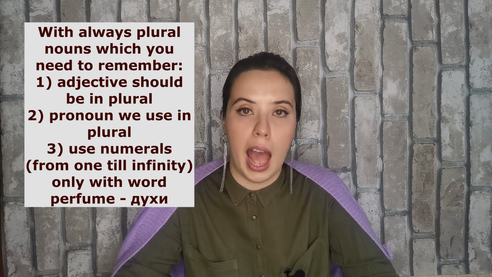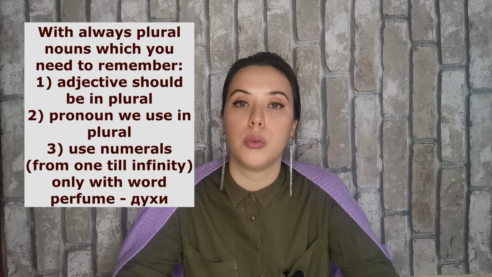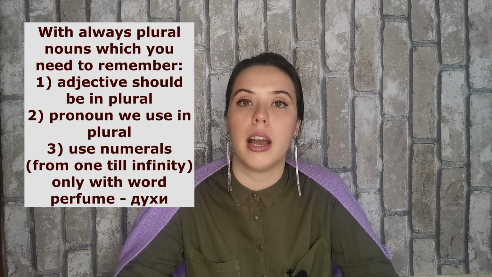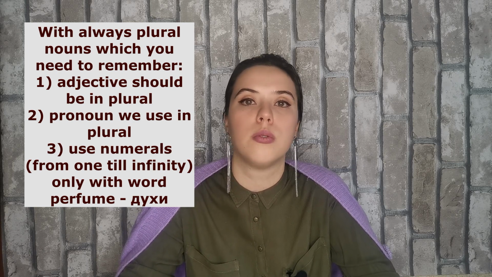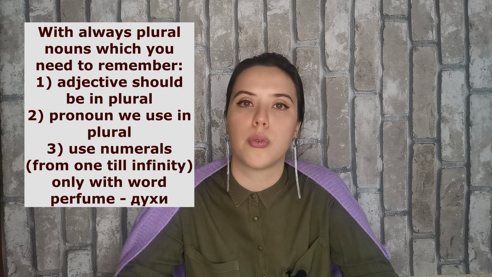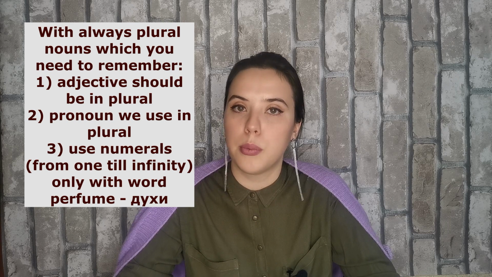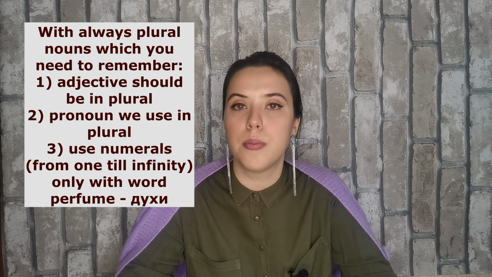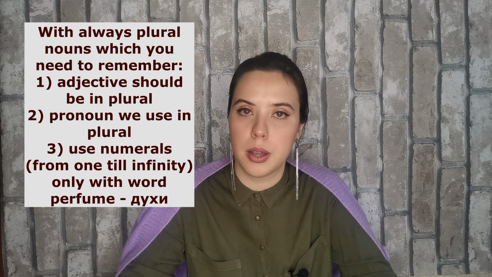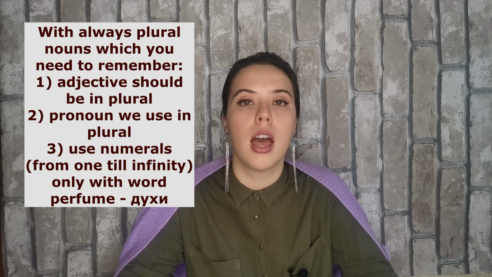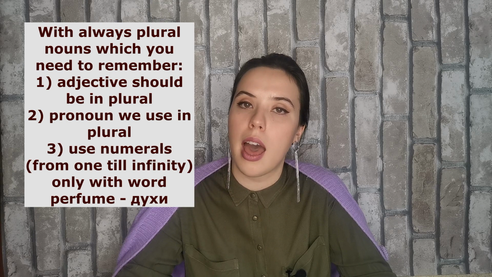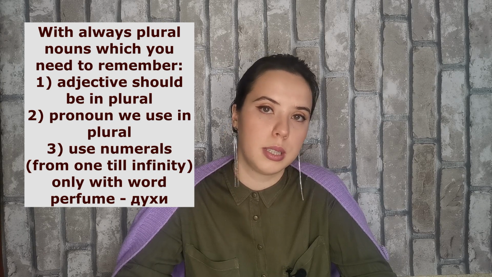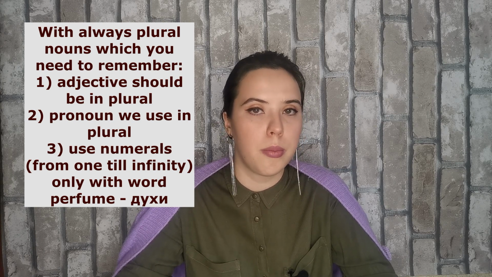About the numerals, actually we can use a numeral only with the word духи. We can also say one perfume, two perfumes, right? In Russian it will be одни духи, двое духов, пять духов, 10 духов, 10 perfumes, 5 perfumes, 2 perfumes. So with the other 3 words, we can't really use numerals because pasta and money are a bit similar to substances. That's why we can't really use numerals with them. And holidays is closer to abstract nouns. But do remember that these words are not singular, as with the previous examples. They are plural. So do remember these words.